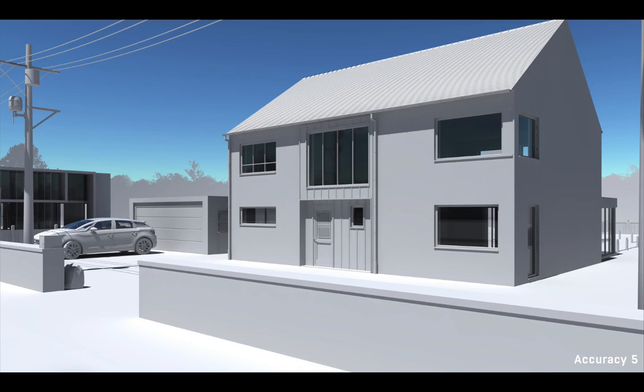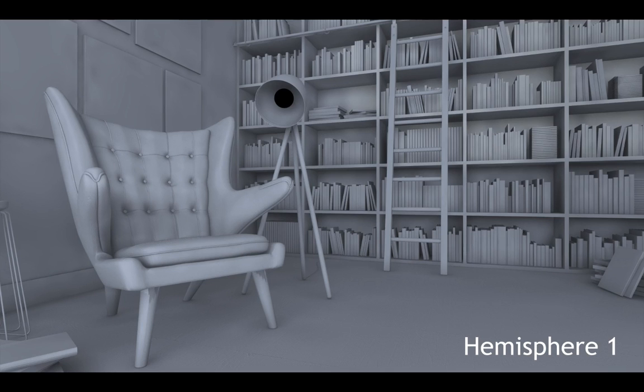The second slider will mostly affect the indirect lighting of a scene.